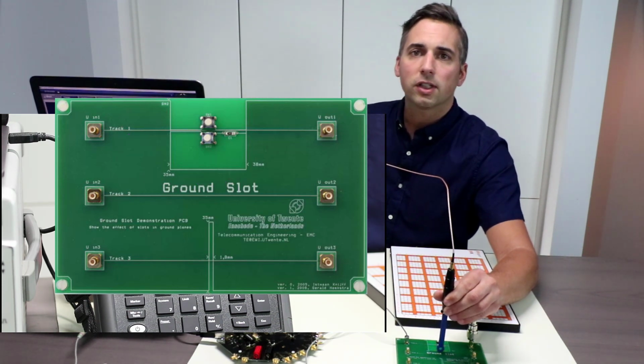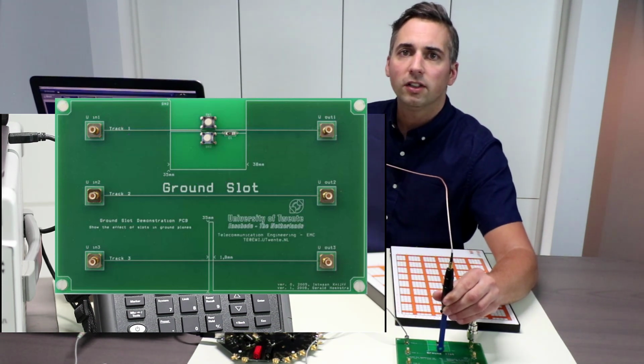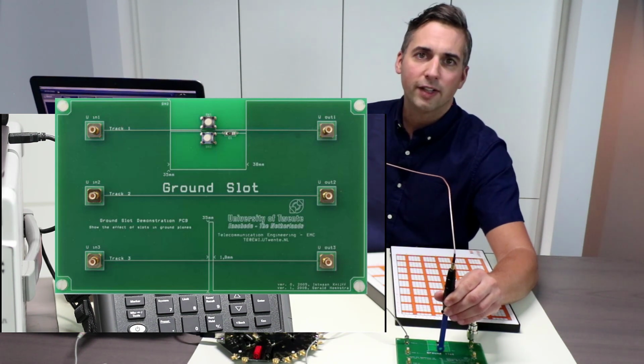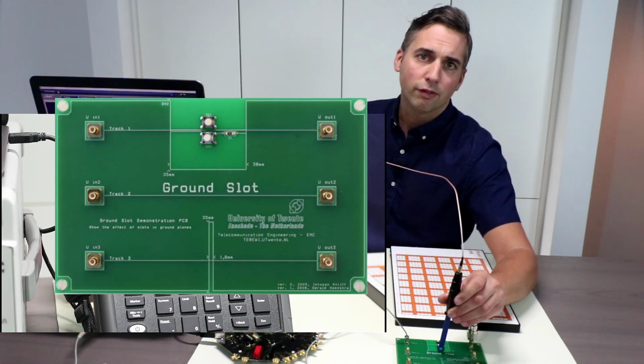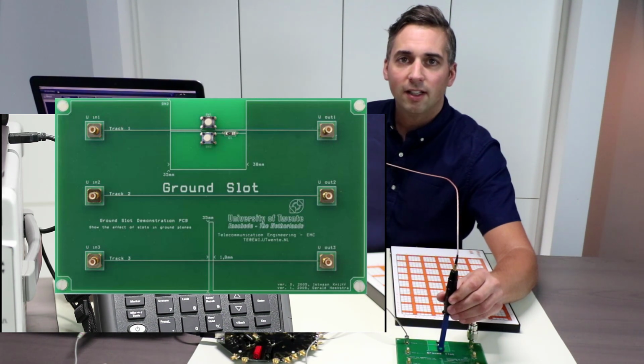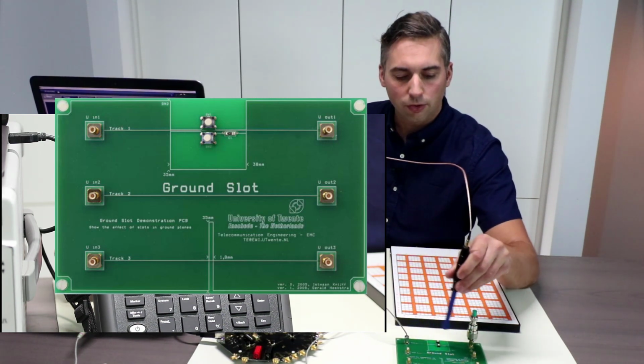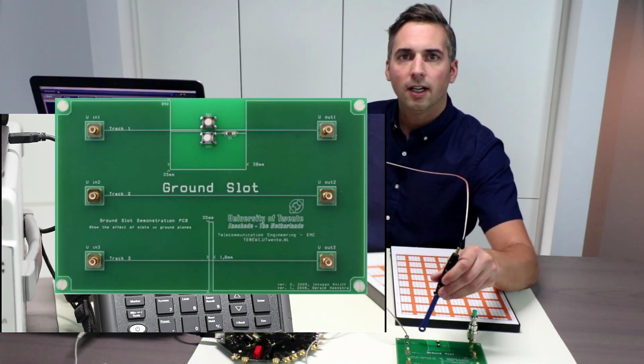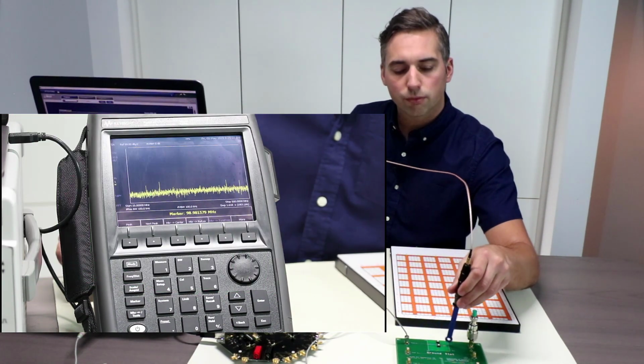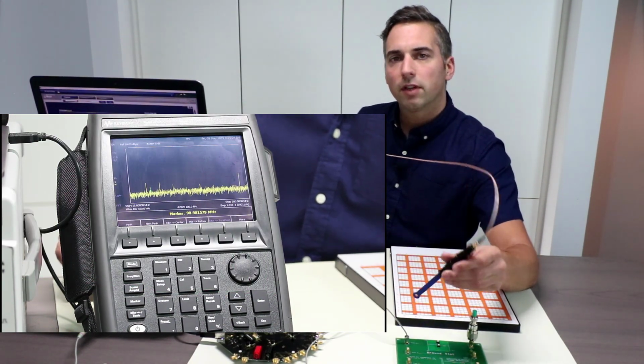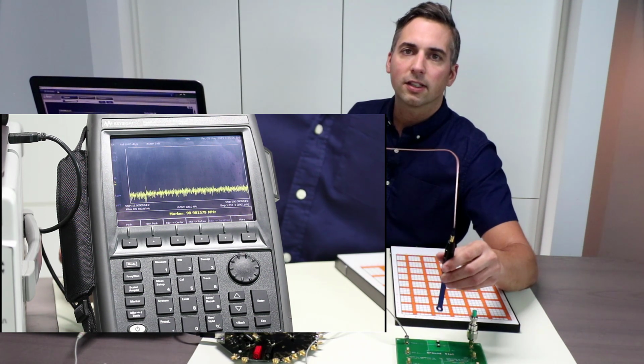So we've artificially increased the area of the current loop, which means we'll have increased the amount of radiated emissions. And even worse, if you had multiple signals crossing this cut, they would all share this return path, and that would give you increased crosstalk between the signals.